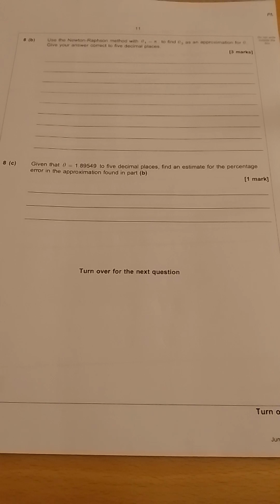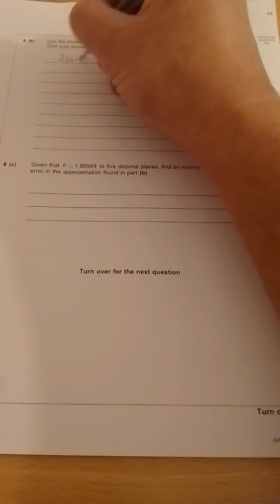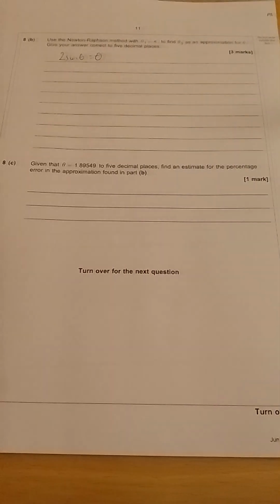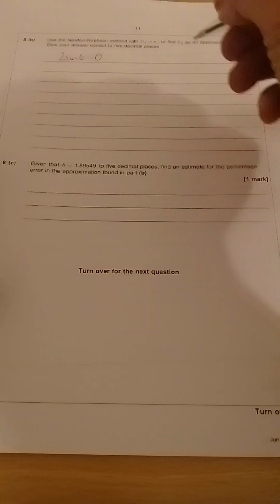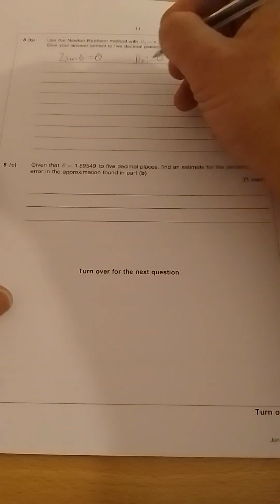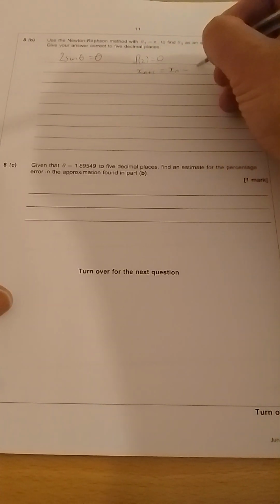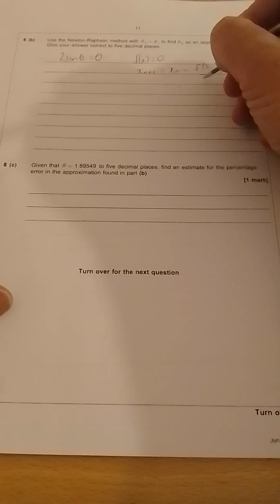Next part of the question says, using the Newton-Raphson method with theta 1 equals pi, find theta 3 as an approximation for theta and give your answer correct to 5 decimal places. So the equation that we're trying to solve is 2 sine theta equals theta. The Newton-Raphson method allows us to solve an equation of the form f of x equals 0, and we use this iteration: x n plus 1 is equal to x n minus f of x n divided by its derivative f dash of x n.